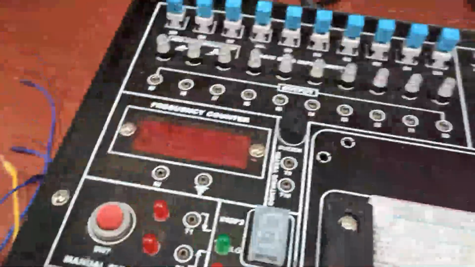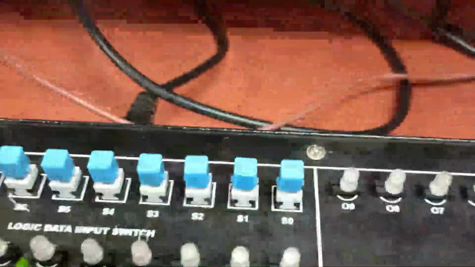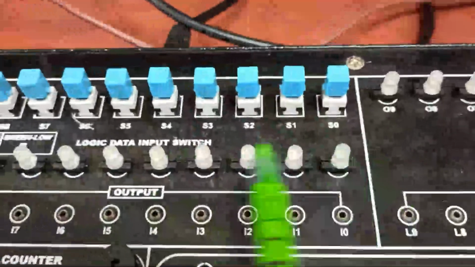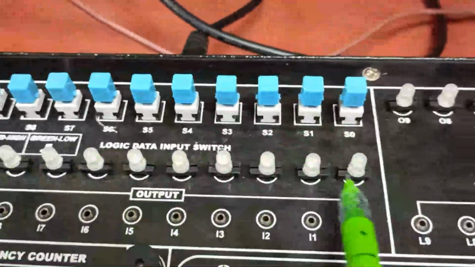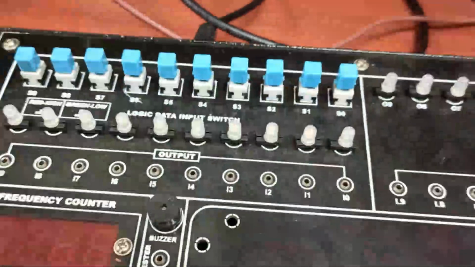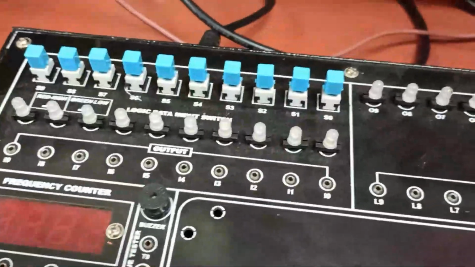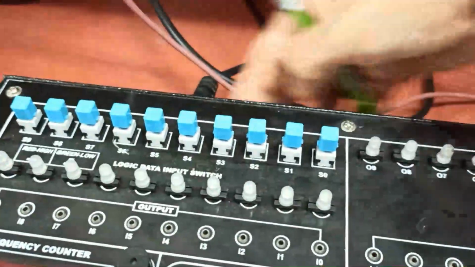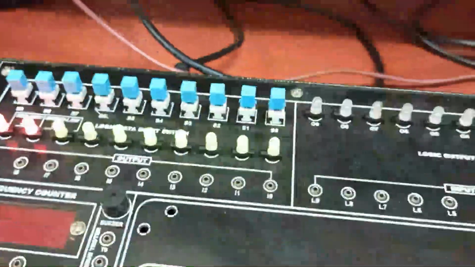And for inputs, there are some logic data input switches here. You can see them. They can give both inputs, 0 and 1. I will show you how. This is the power supply.